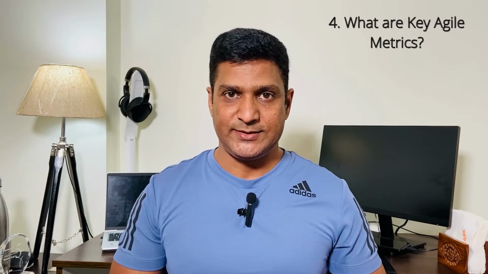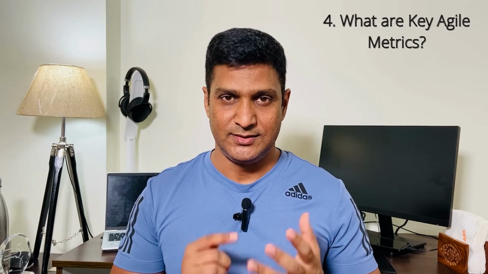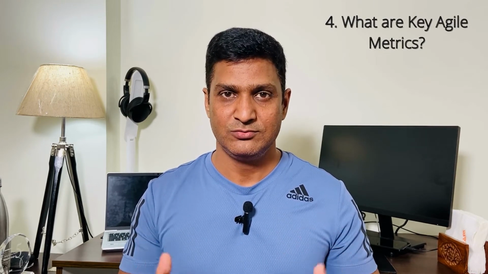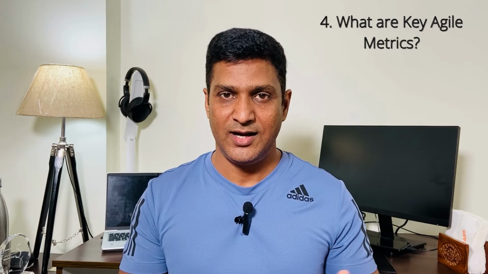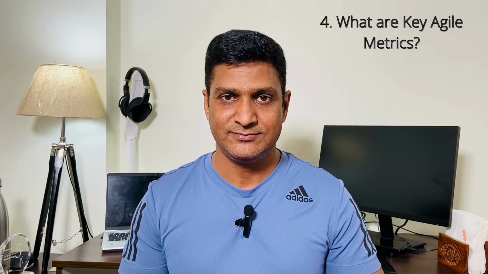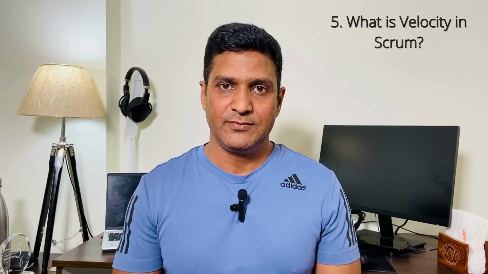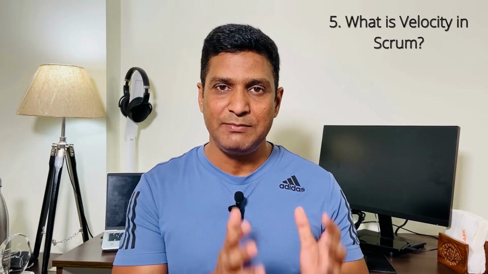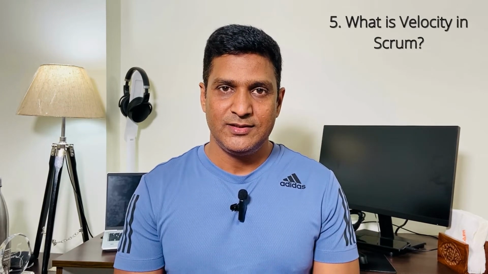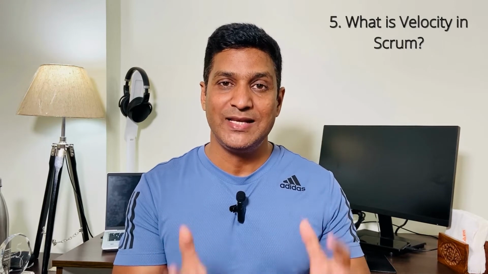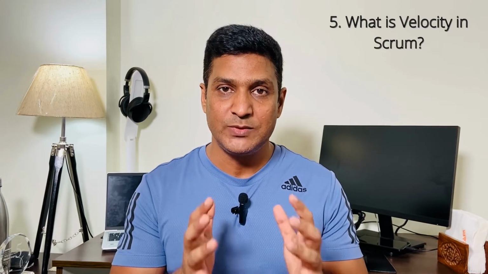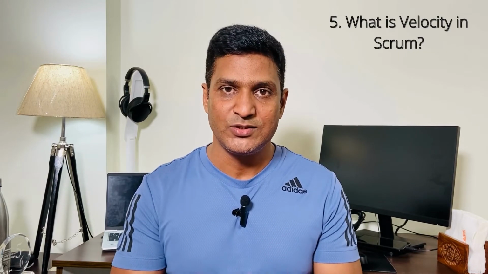What are key Agile metrics? Team velocity, sprint burndown, cumulative flow, lead time, cycle time, code coverage are some of the key metrics in Agile. What is a velocity in Scrum? Velocity is number of story points delivered by the team in the last sprint. We take an average of story points delivered in last 3 sprints by the Scrum team. And we consider only the stories which are fully done for the calculation of velocity.